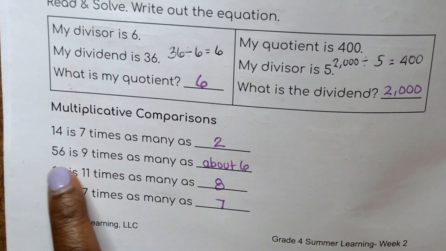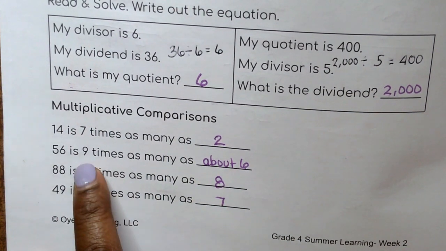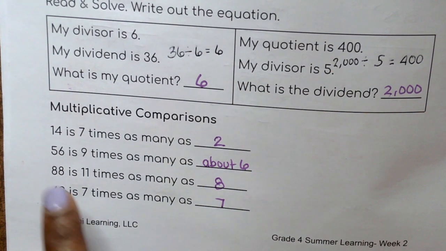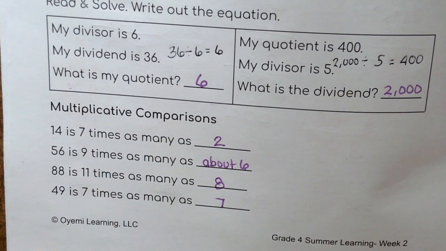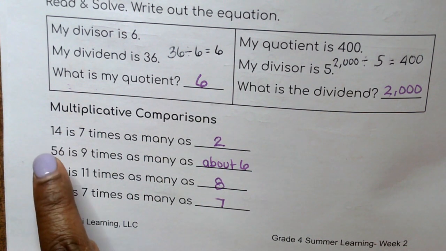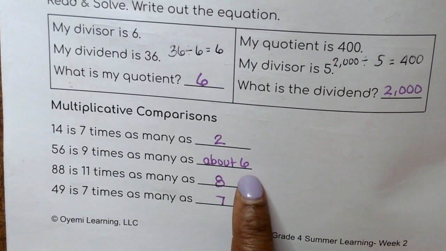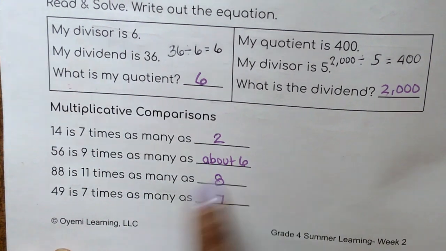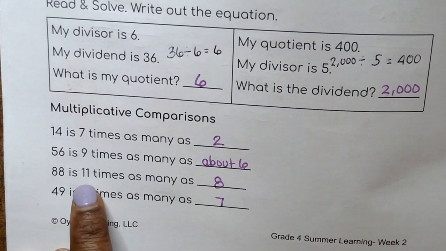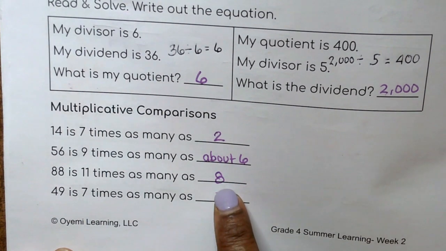So here, I would put about 6 because 9 times 6 is 54, which is close to 56. So that's why we put about. About in math and science is an estimation. We're estimating. So here, 88 is 11 times as many as 8.